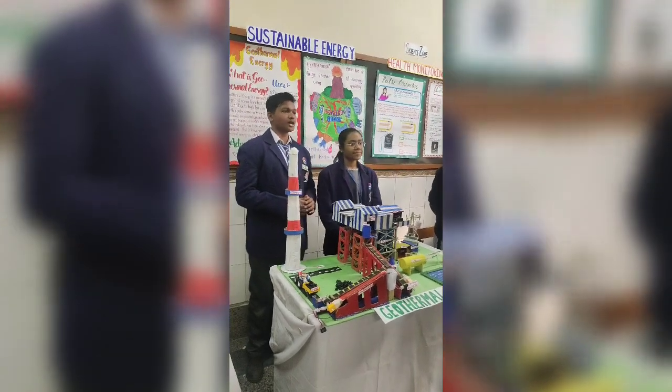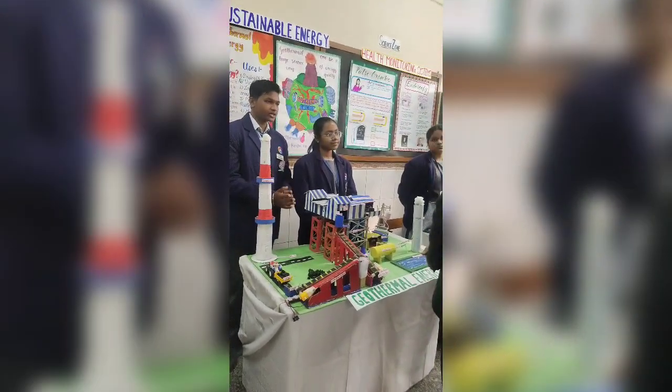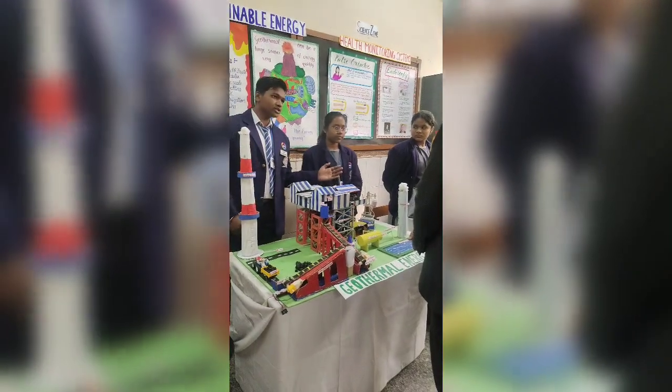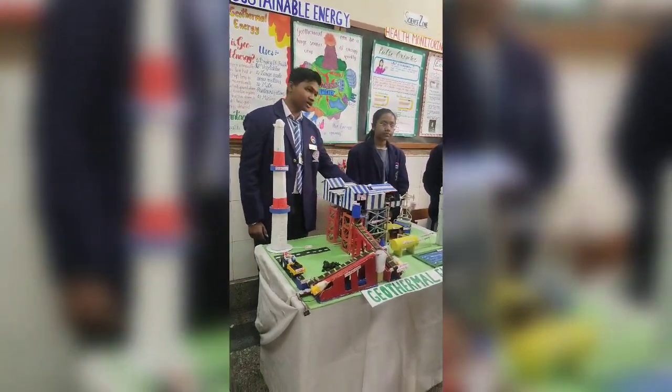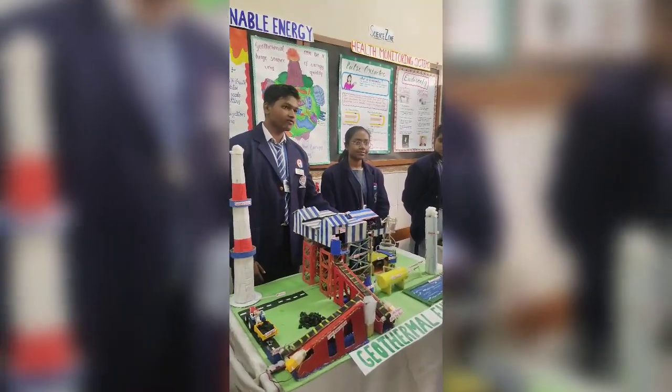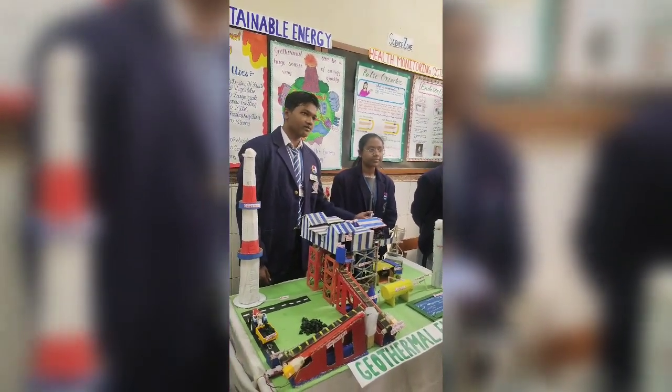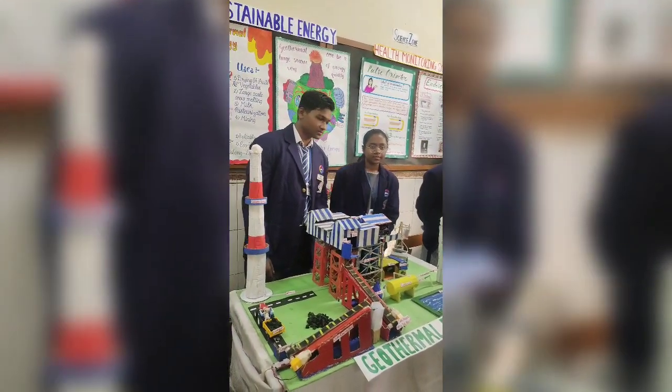Question that comes to your mind, how it is obtained. The steam is extracted from the earth's core, which then comes to the turbine. The turbine rotates through the steam, and then goes to the transformer. Transformer changes the high voltage electricity to low voltage. This then goes to the supply towers and transmits electricity to the supply towers.